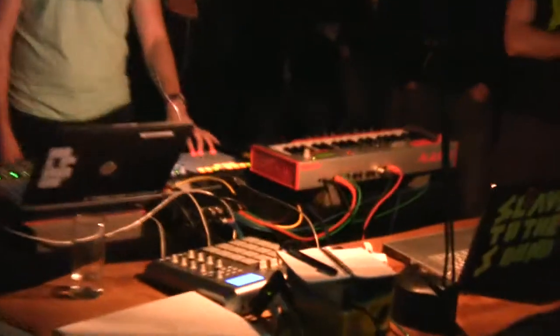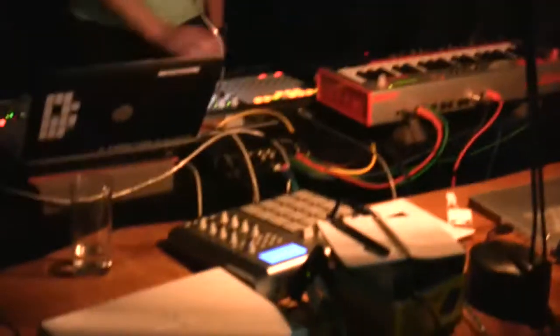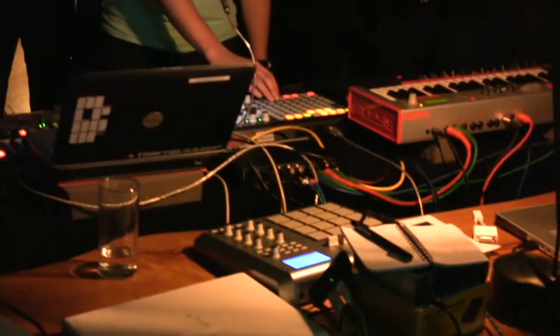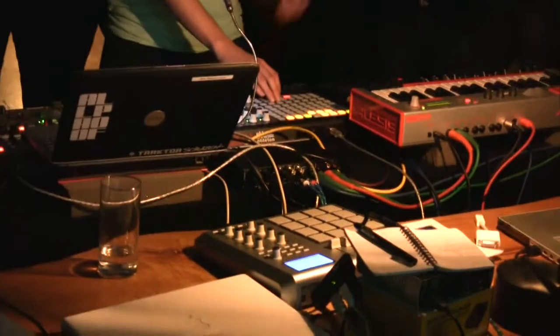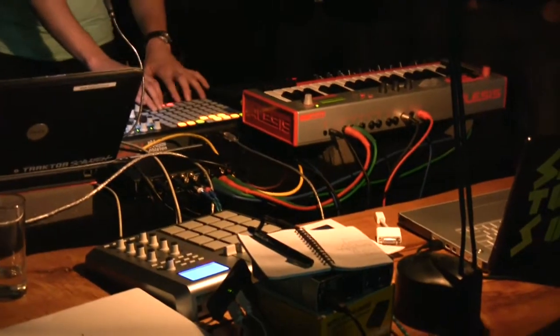My top row here is essentially mutes for all the different sounds I've got going through. So I can just bring up a, so instead of going from drum loop to drum loop, I can pretty much just wipe the drums as I'm going here.